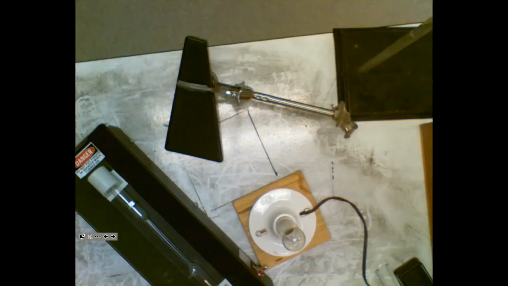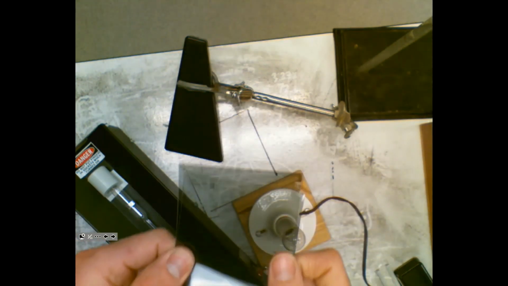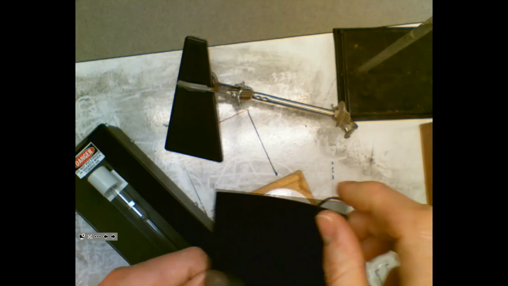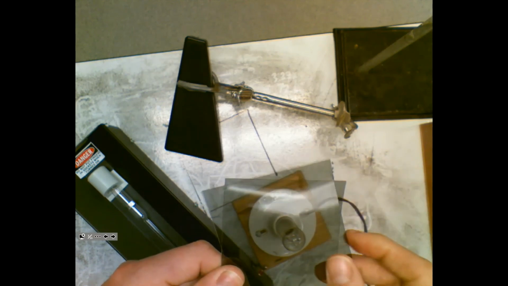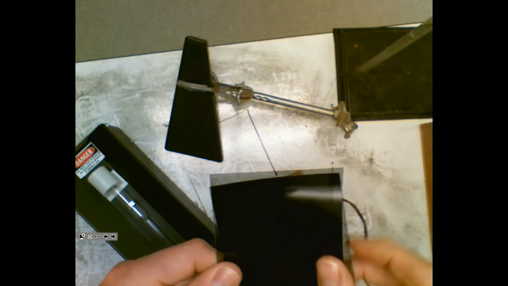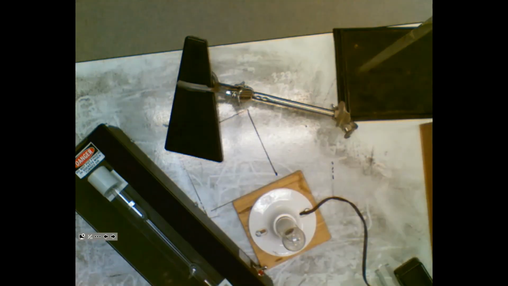Okay, and I can show you that one more time. If they start off lined up the same, right? 90 degrees blocks out all that light. And then I rotate another 90 degrees, you can see it again, 90 degrees blocks out. So every time you rotate it 90 degrees, it blocks out the light. And that's what you need to know.